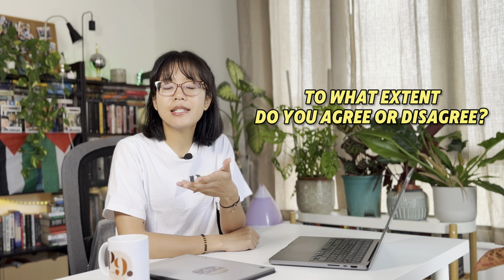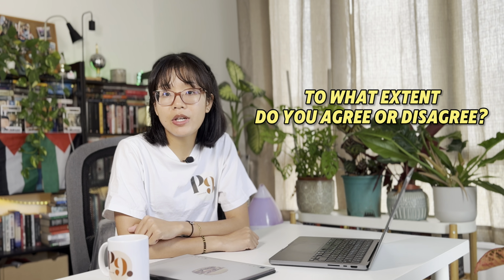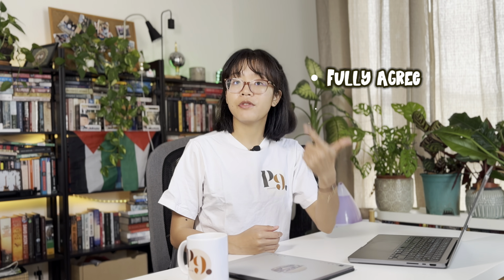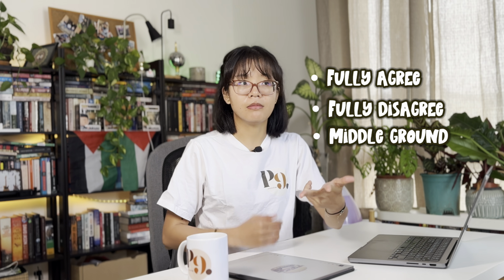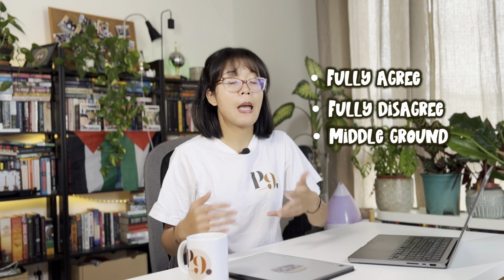All right. The second type is, to what extent do you agree or disagree? And this gives you a little bit more flexibility. You have more options to choose from. You can choose from fully agree, fully disagree, or partial, like partially agree, partially disagree. Basically, the middle ground. But this is exactly where the problem comes from, because as I said, a lot of people said that if you follow the middle path, aka you choose the middle ground, you partially agree, you will get a better and a higher band score.